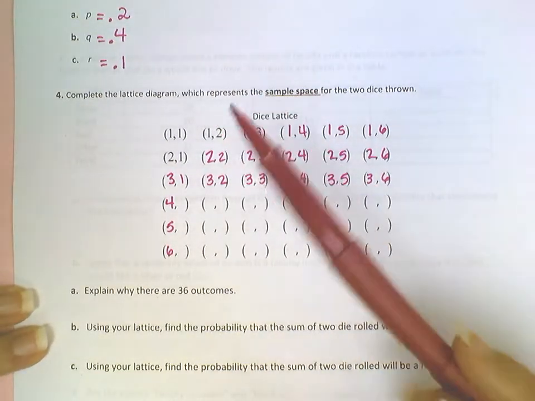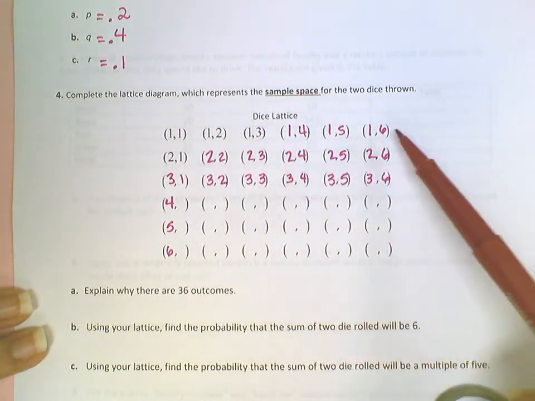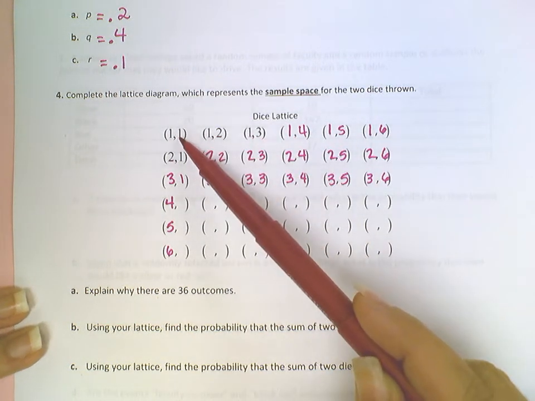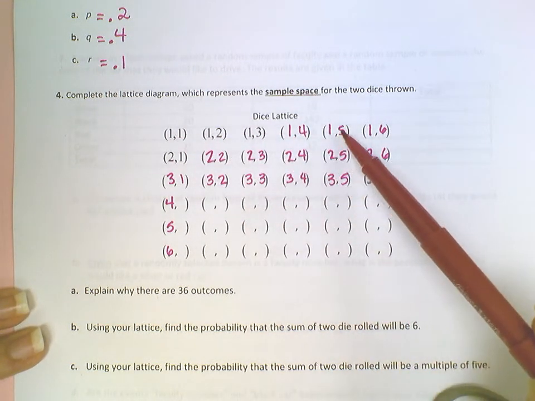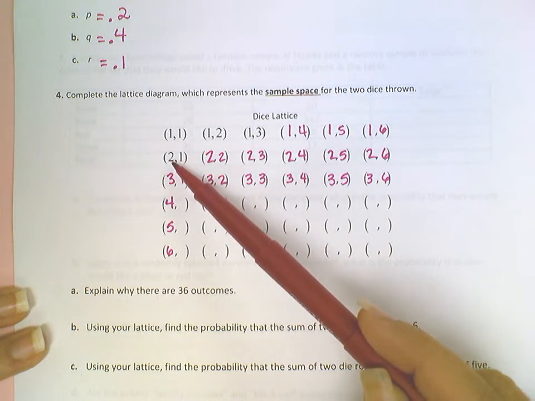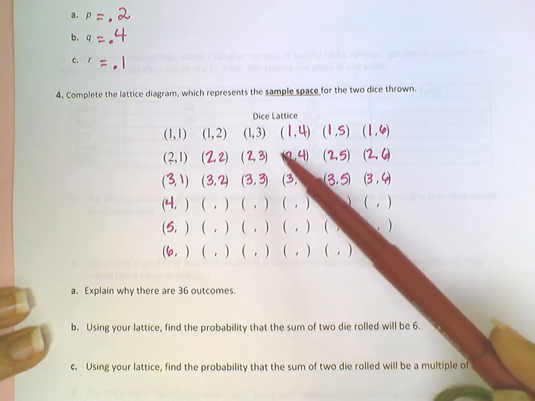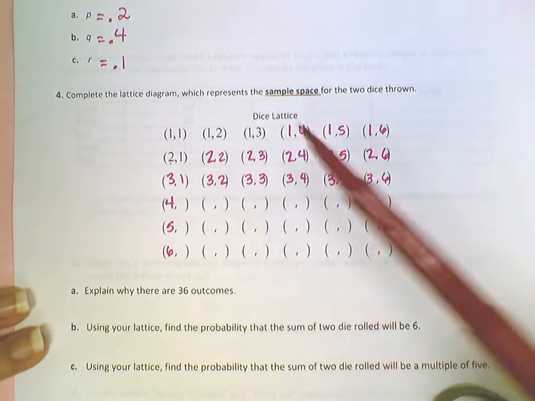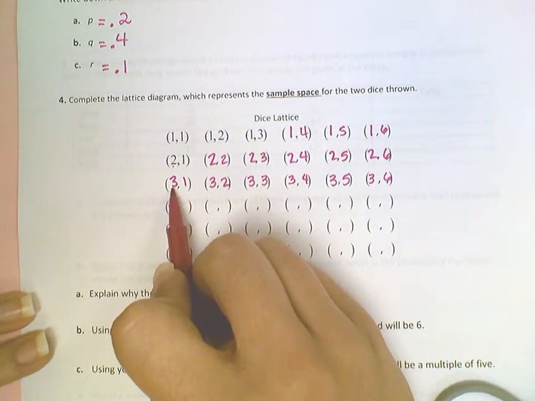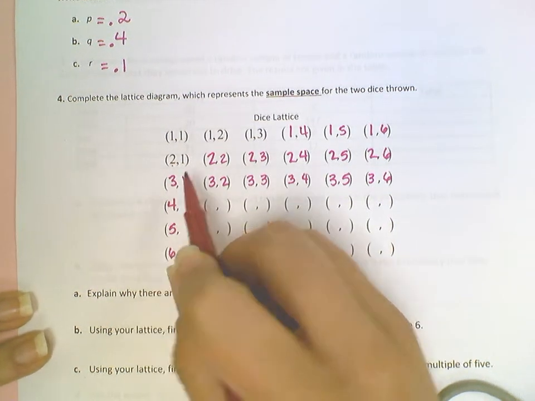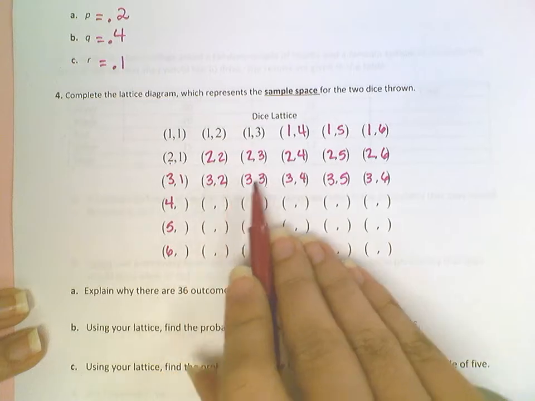So if we can see the pattern, the whole first row has the first die landing on 1, and then it goes 1, 2, 3, 4, 5, 6. The second row will be the same, starting with a 2, and the second die will be 1, 2, 3, 4, 5, 6. And then the third one will be if the first die lands on a 3, and then the second could be 1, 2, 3, 4, 5, 6.